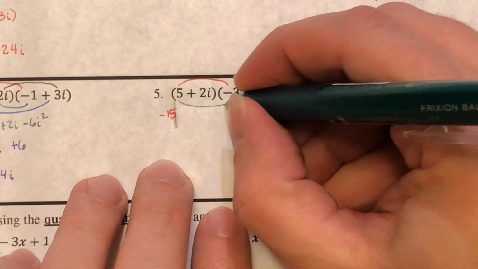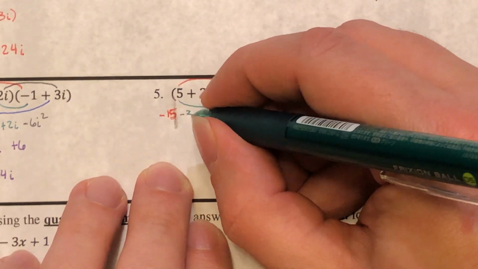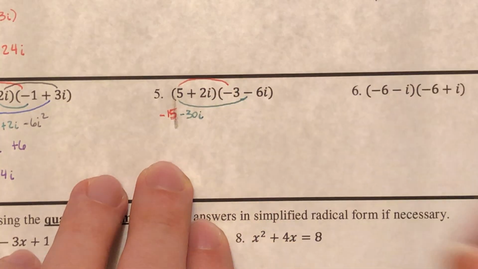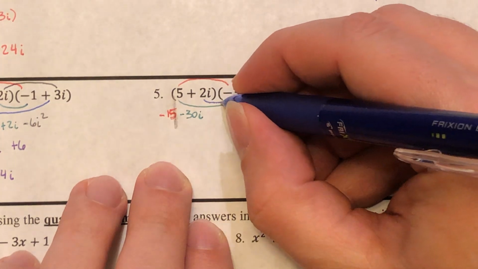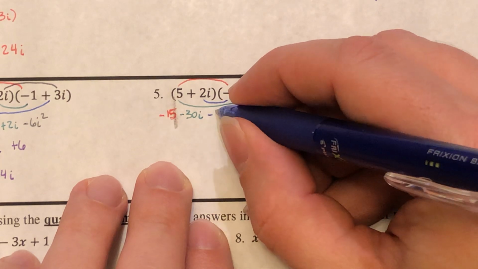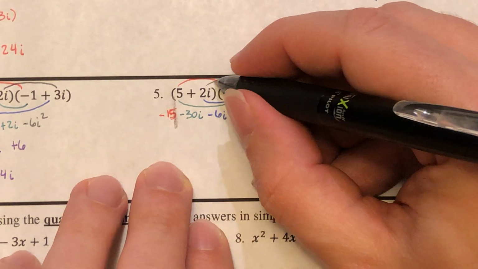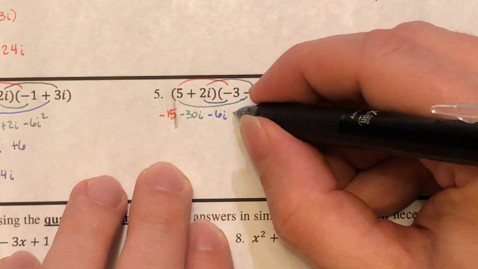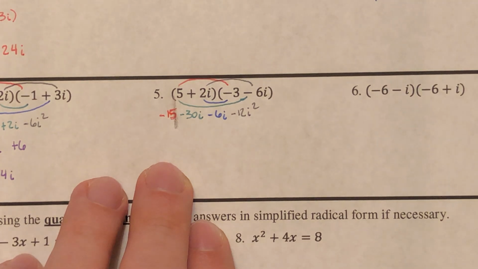Then I've got 5 times negative 6i, so minus 30i, 2i times negative 3 minus 6i, 2i times negative 6i minus 12i squared.